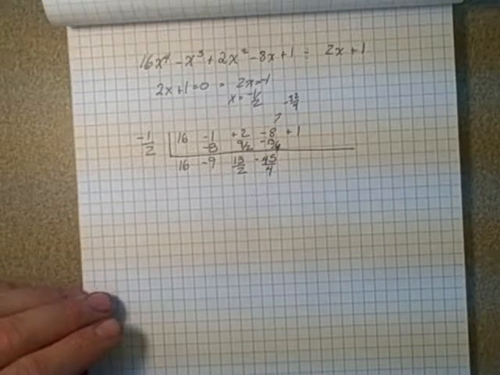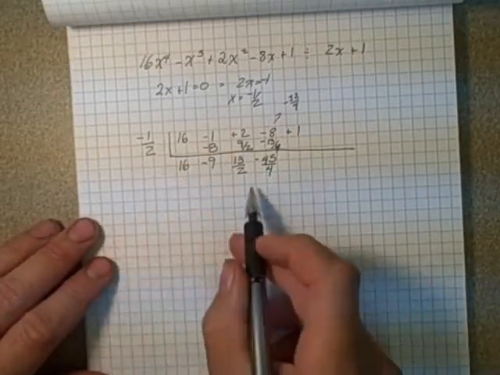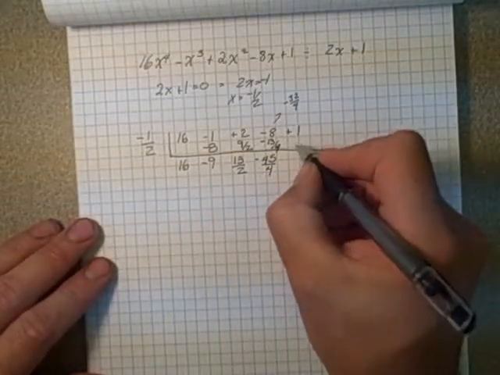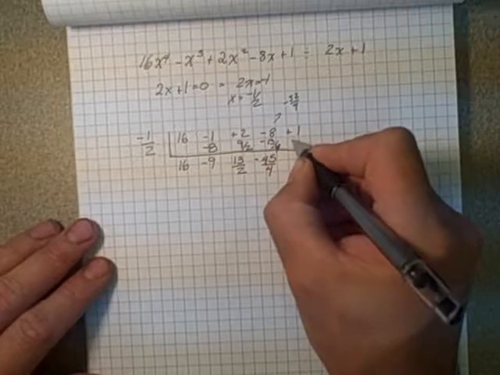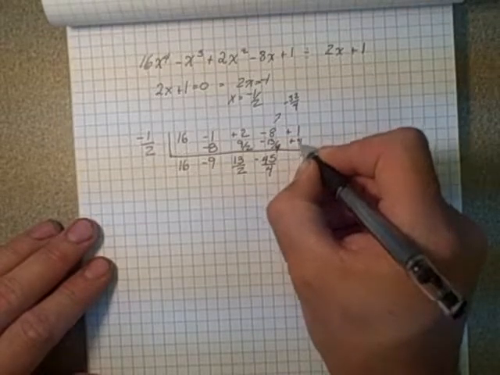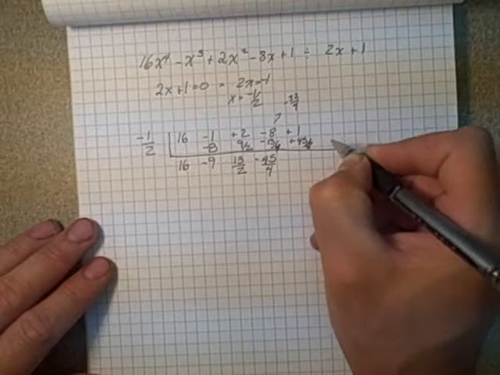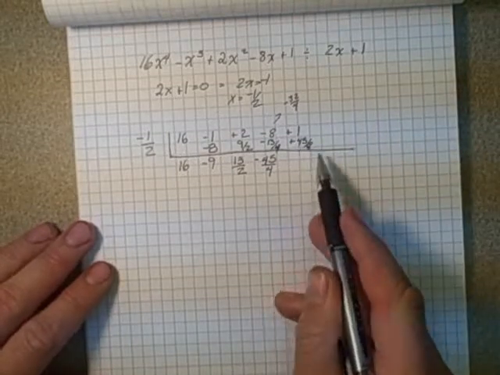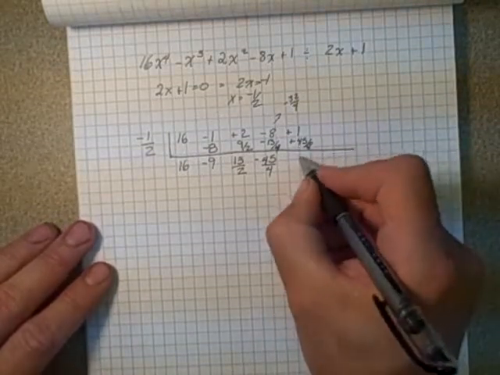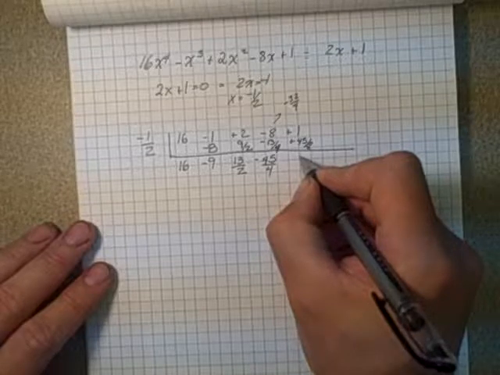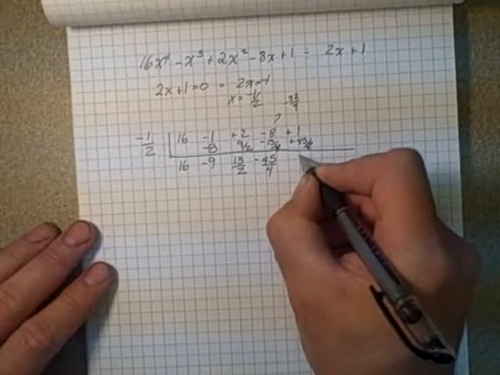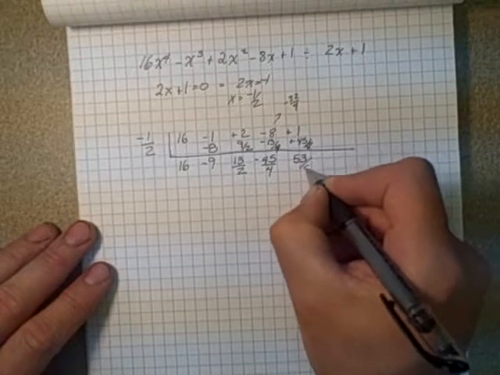And our final step then is to multiply by negative a half again. So we get positive 45 over 8 this time. A little easier this time to remember that 1 is 8 over 8, so that would simply be 45 plus 8 over 8. And in our case, that's 53 over 8. So you can get fractions.